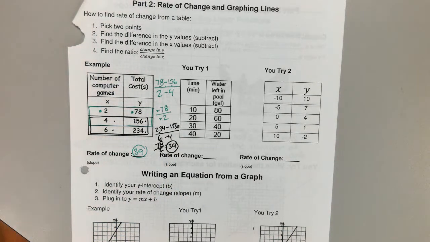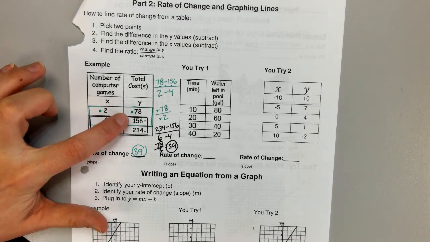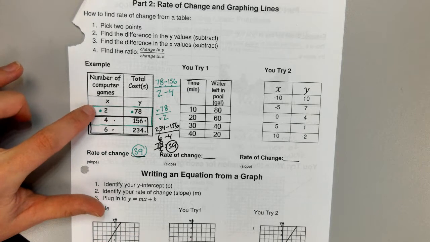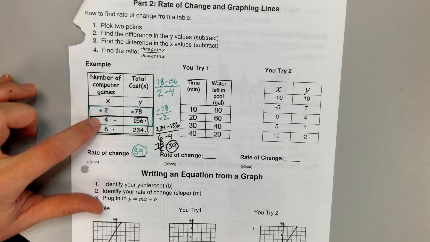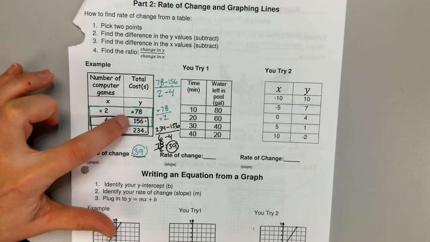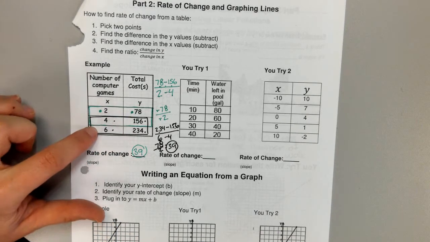So it does not matter which 2 points you pick. It does not matter which order you subtract. But you have to stay consistent about your subtraction. So if you're going to start with the top number and subtract the bottom, make sure you start with the top again and subtract the bottom. If you're going to start with the bottom and then subtract the top, make sure you do that with your other x values.